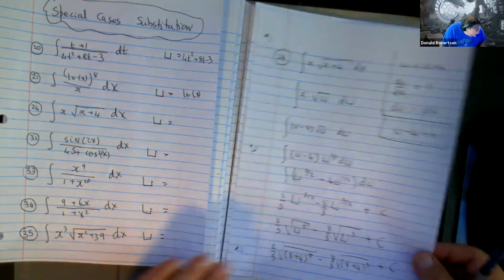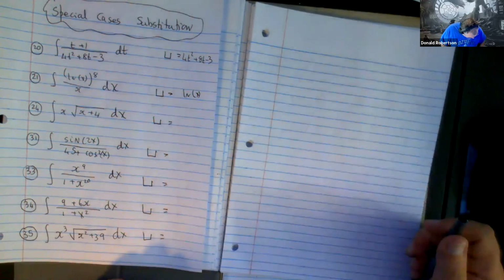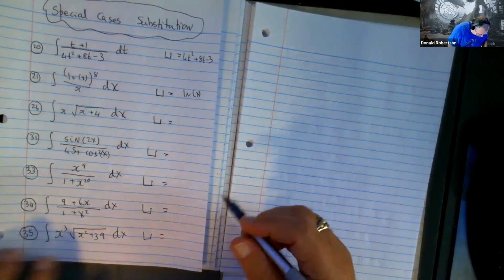Where should we go next? The question that I just did, which is question 24. Question 35 is also going to be very similar.